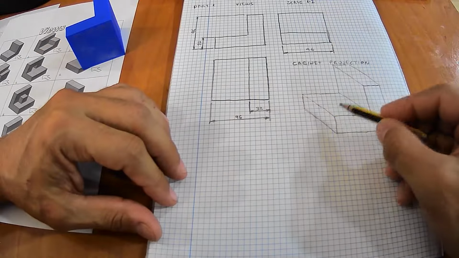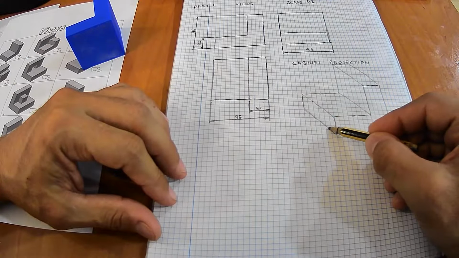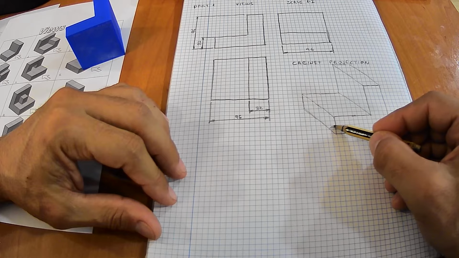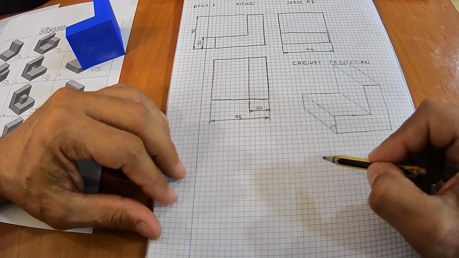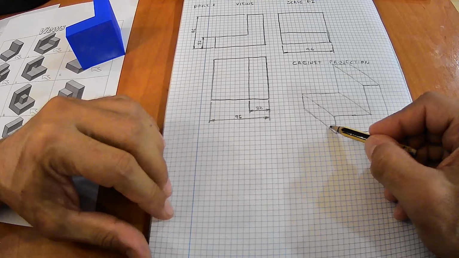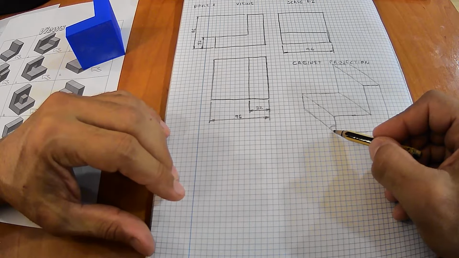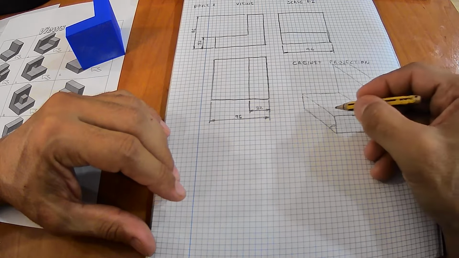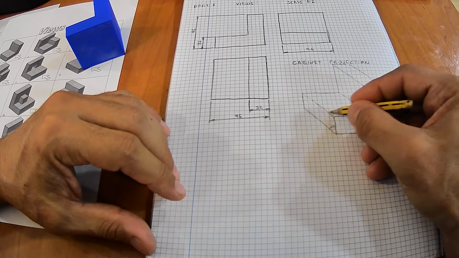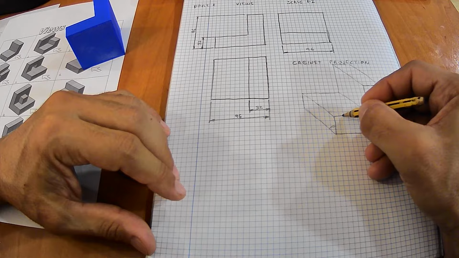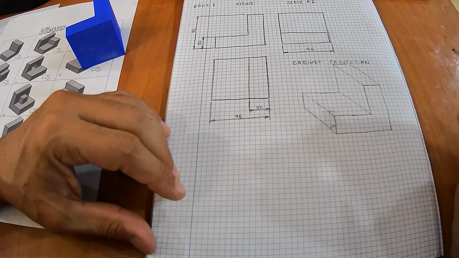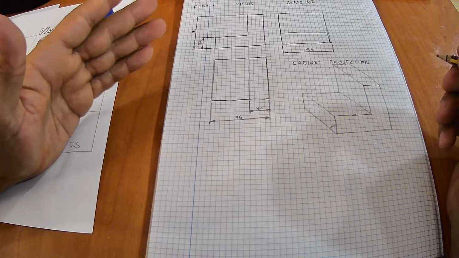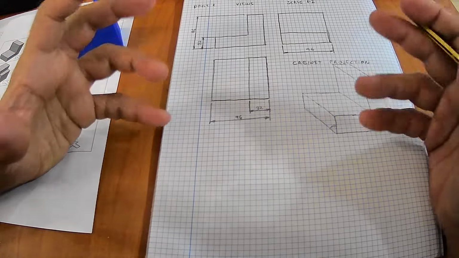For example, this angle here in the drawing is 45 degrees. Okay? But in real life, the same angle is 90 degrees. This angle here in real life is 90 degrees as well, but here it is 135. Understood? That's it.